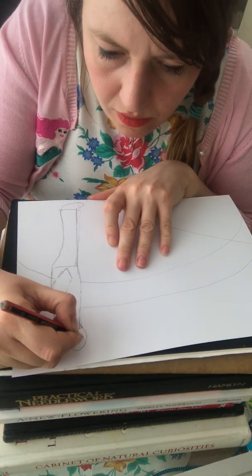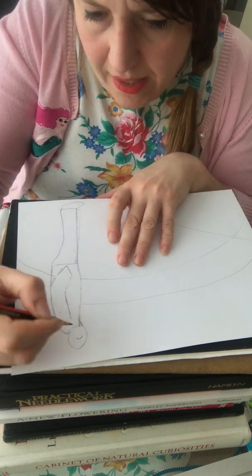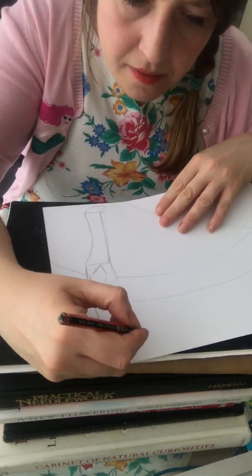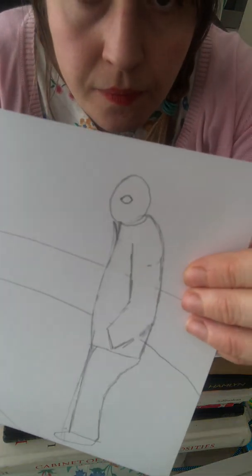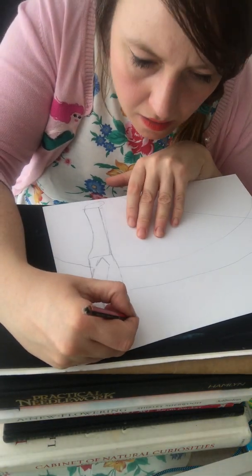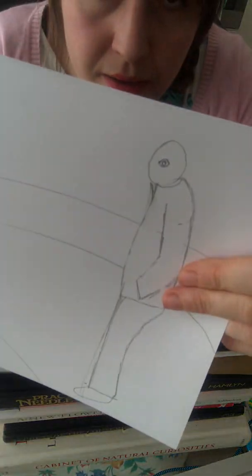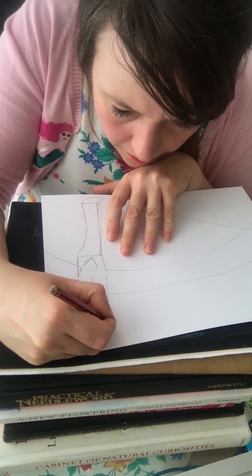So for the eye, if you remember, I will do a downward facing semicircle like that. And then an upward facing semicircle. And then a big circle inside that for the iris. And then a small black circle inside the iris.